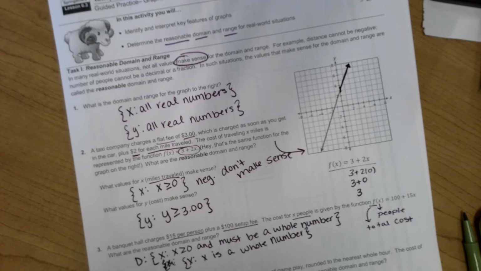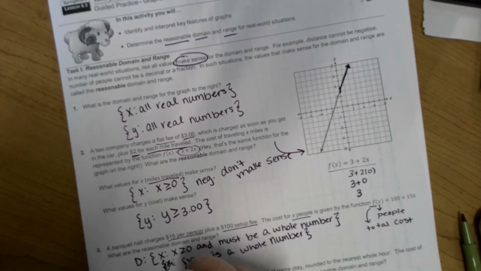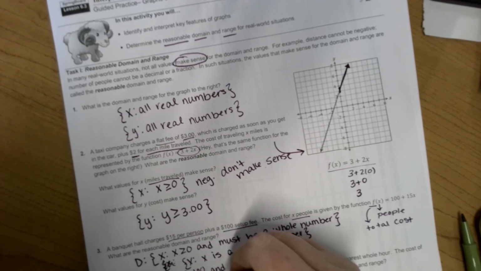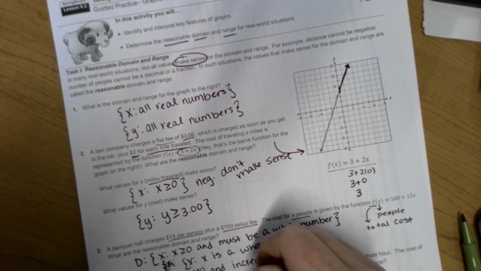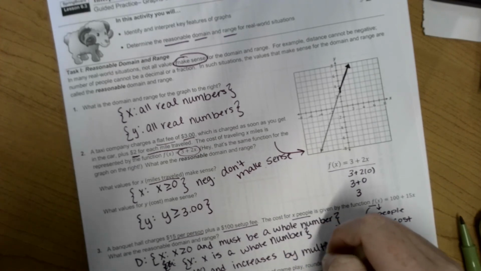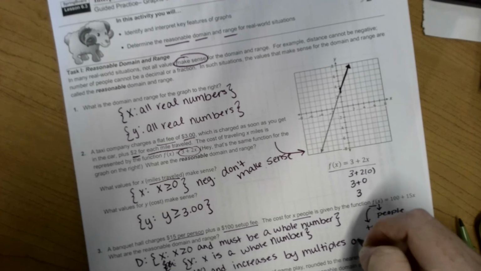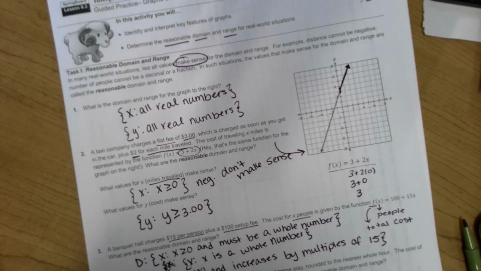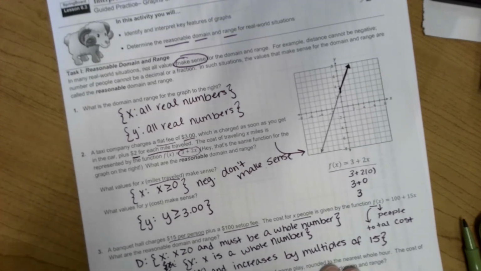So my range is going to be at least 100, and increases by multiples of 15. And again, this may not be the most scientific way to write this, but that's the best way I can think of.